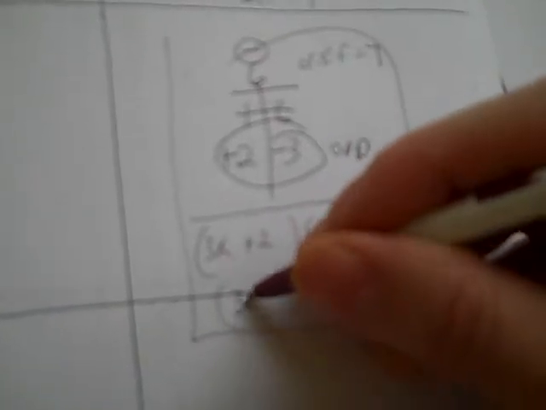Now, A is not a 1, A is a 3, so I'm going to need to have 2 sets of parentheses. So 3x plus 2 minus 3. 3 and 2, the GCF's 1, so that will just stay the same. 3 and 3, the GCF's 3.